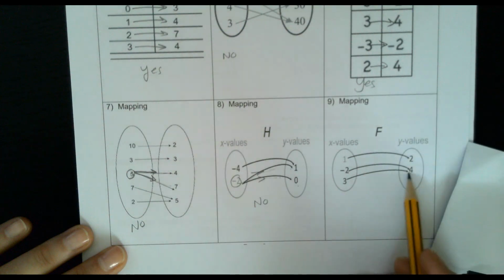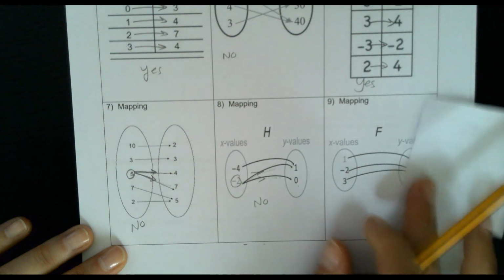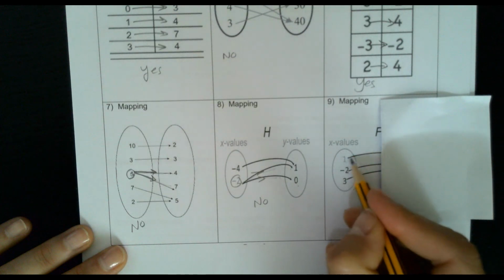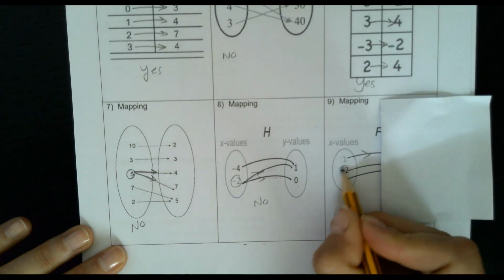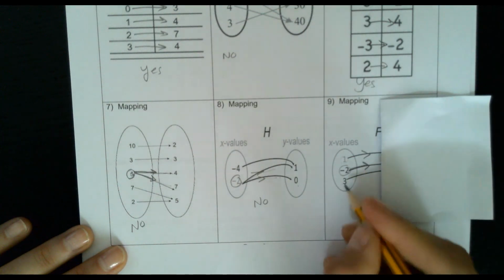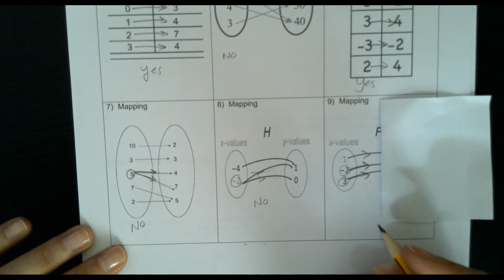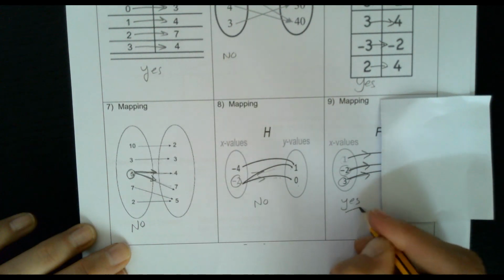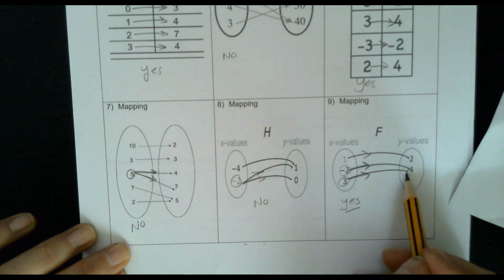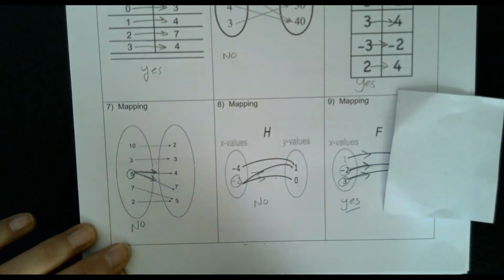Let's look at this one. They're both pointing to this, so I'm getting confused. So cover it. I push 1, one thing comes out. Push -2, one thing comes out. I push 3, one thing comes out. It's okay. So yes, it's a function. It's okay that they're both pointing to this. Just cover it up. Okay.